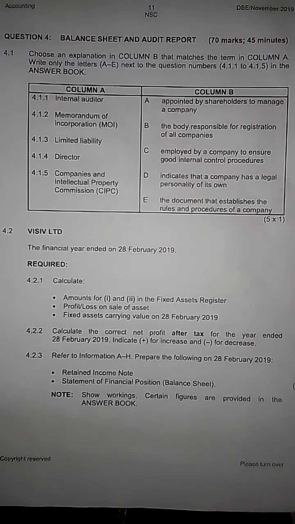Okay, let's go to number 4.1. Remember, it's a question paper from the November 2019 exam.